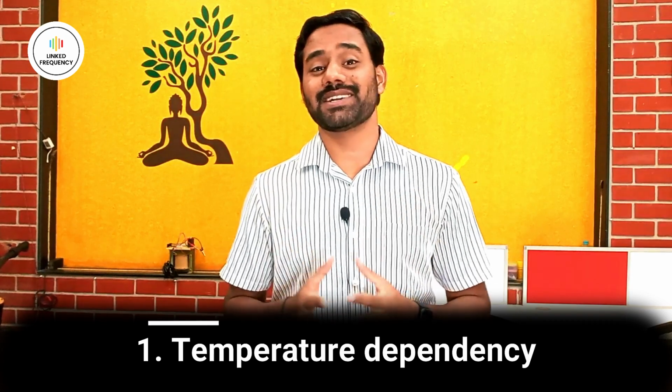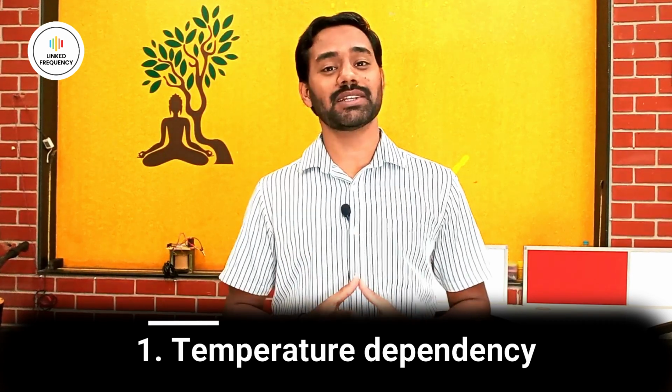First one is temperature dependency. As these transistors are made up of semiconductor material, they are prone to the temperature around them. If the temperature increases, they malfunction. And as the maximum amount of current flowing through the internal channel of the transistor increases, they also dissipate power in the form of heat.